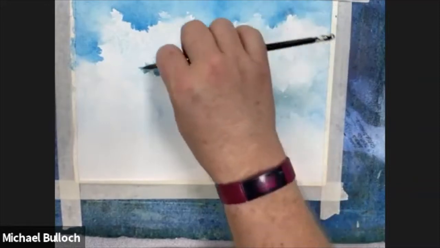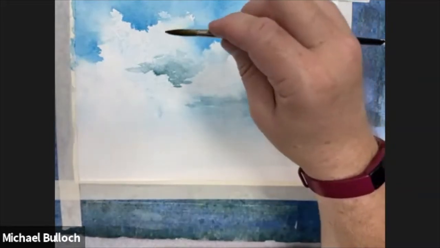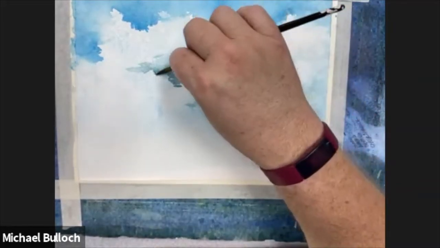Okay, so I'm just pulling that in, and I'm making this up. I mean, that looks a little too dark on screen. It's way darker than it actually is, but that's all right.